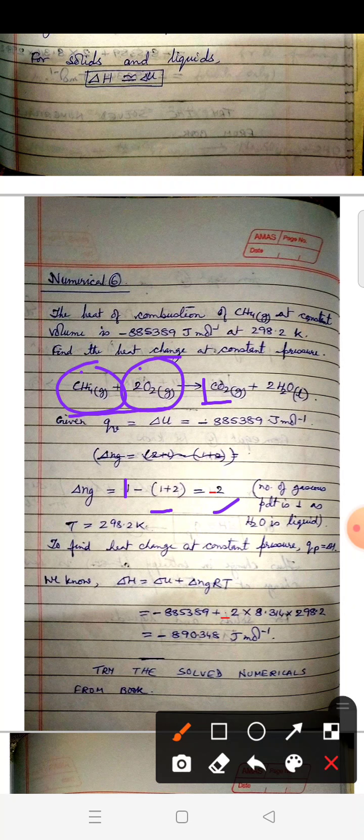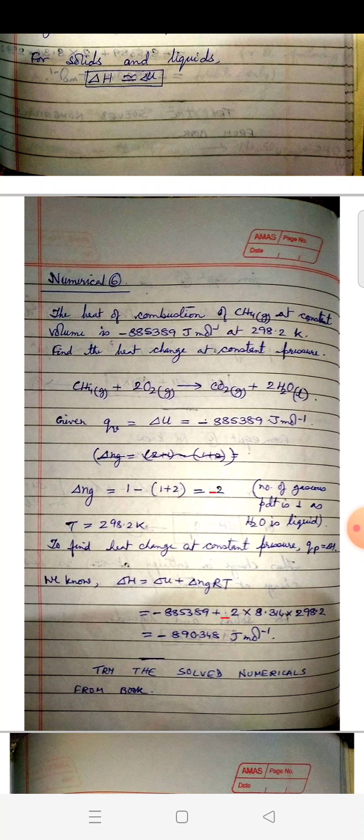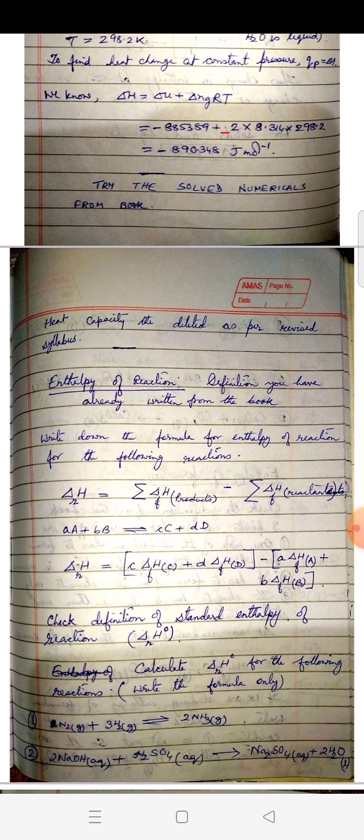So you know what is delta Ng, you know what is T, and you know what is the value of R. So we use the formula delta H equal to delta U plus delta Ng RT. Delta U value is already given, so we put it here. Then we put the value of delta Ng, which is minus 2. R value is 8.314. T value is 298.2. So putting all together, we find out the value of delta H. Now I request you to solve the numericals from the book. You can try the solved examples and also the exercise questions.